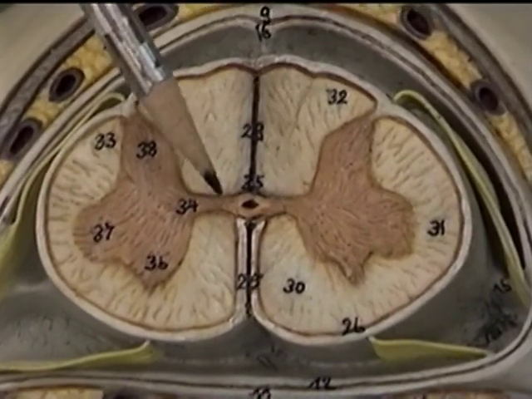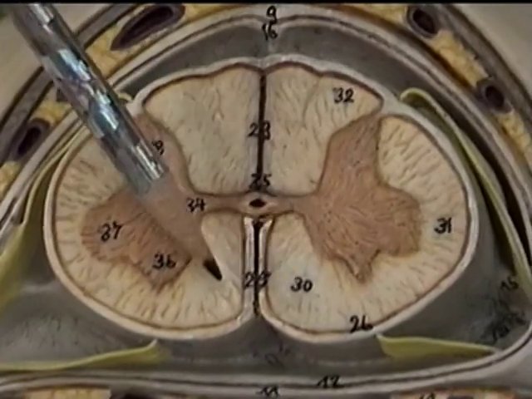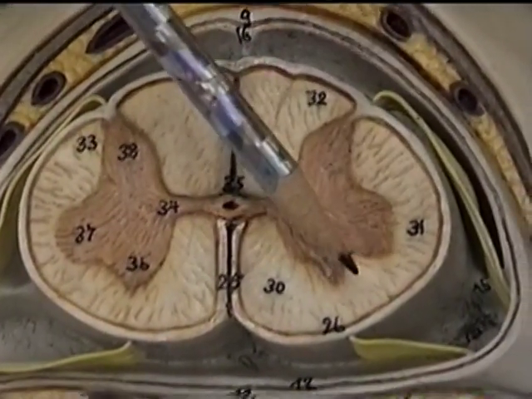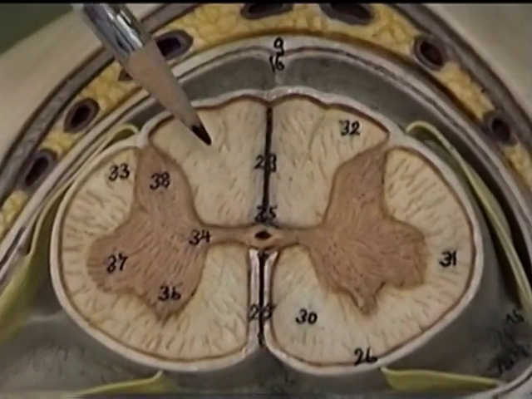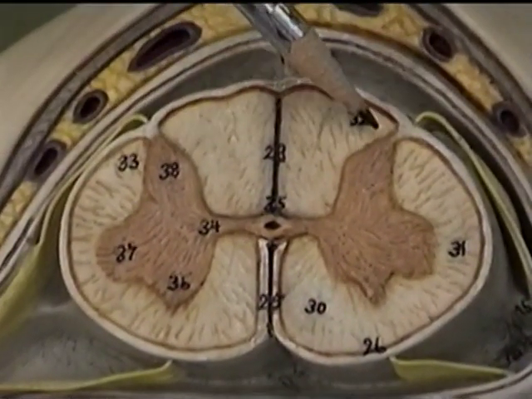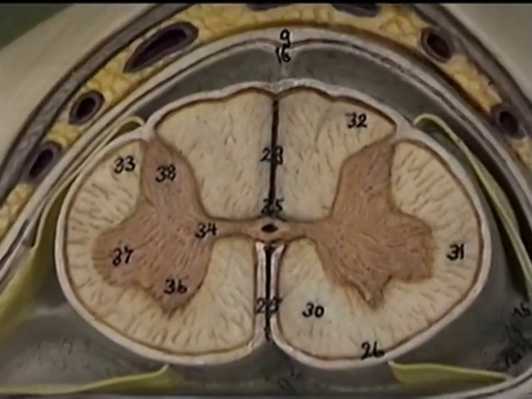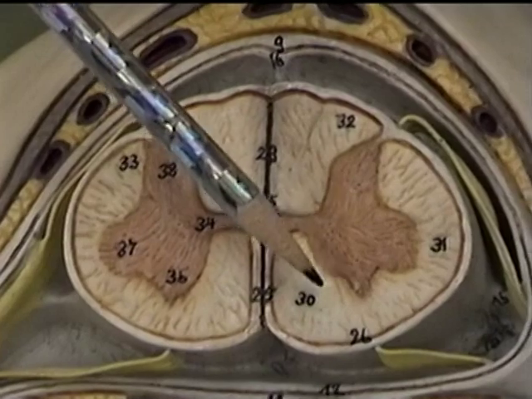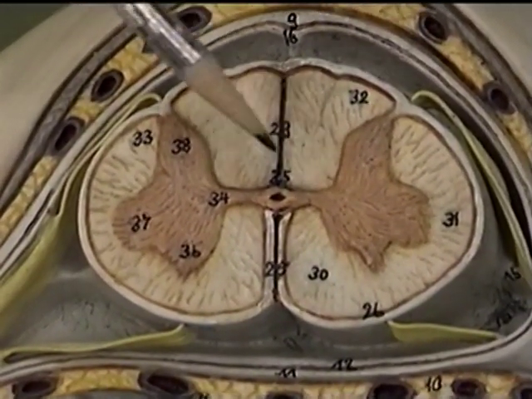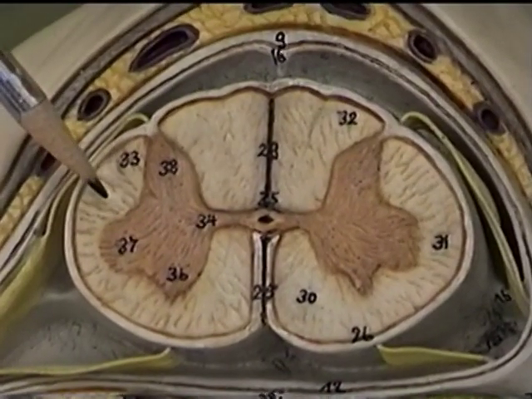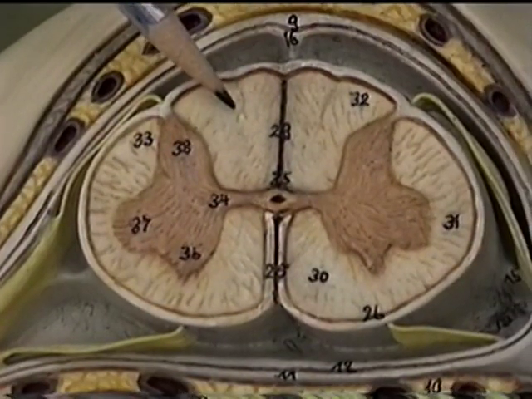So the columns are subdivided into the ones that are between the ventral horns, which we call the anterior columns, the columns to the side, which are called the lateral columns, and the columns that are sandwiched between the dorsal horns, which are called the posterior or dorsal columns. So as a quick review again, we have a left and right anterior column, we have a left and right lateral column, and we have a left and right posterior column.